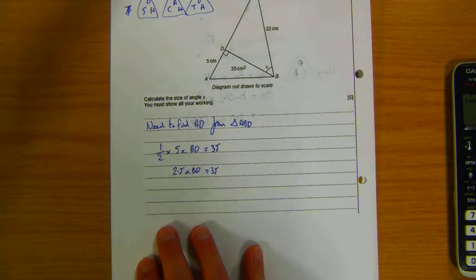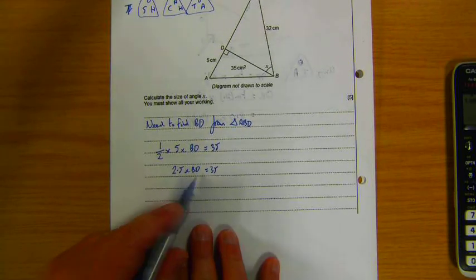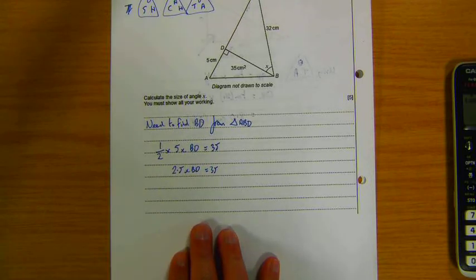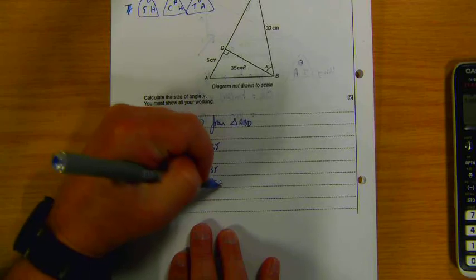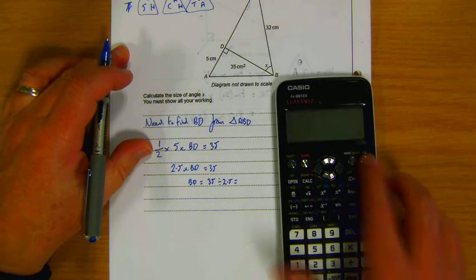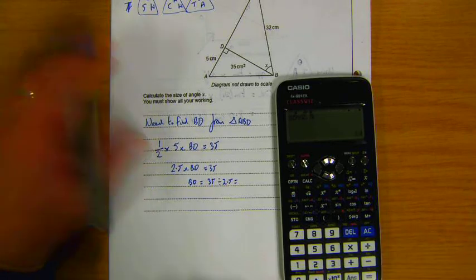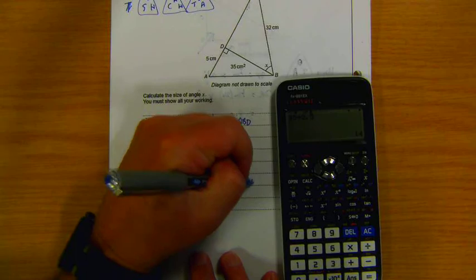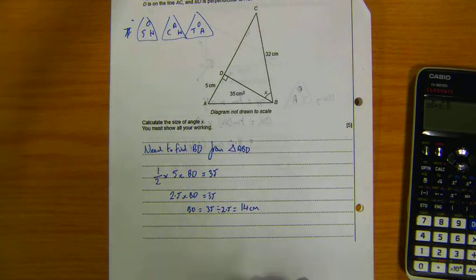So 2.5 lots of BD is 35. To get the BD on its own, I have to divide by 2.5. So BD is 35 divided by 2.5, which is 14. So I now know that BD is 14 centimeters.